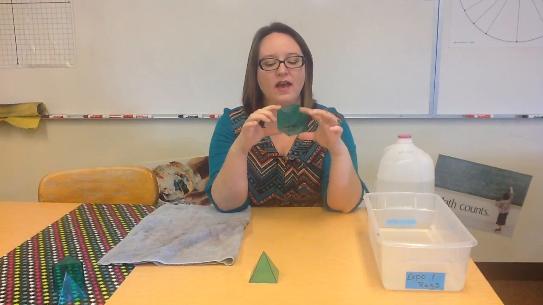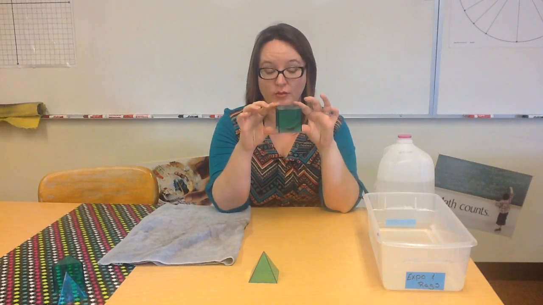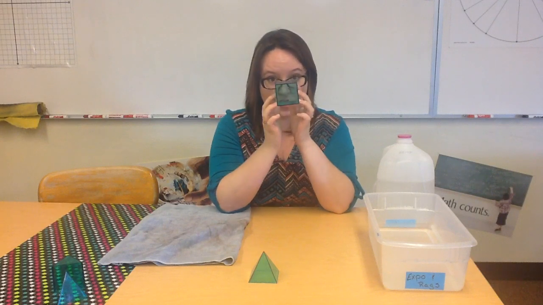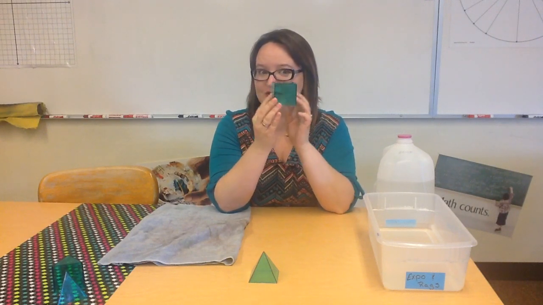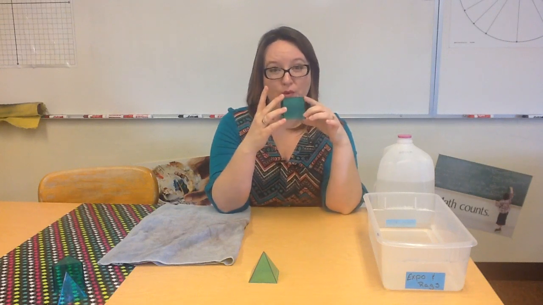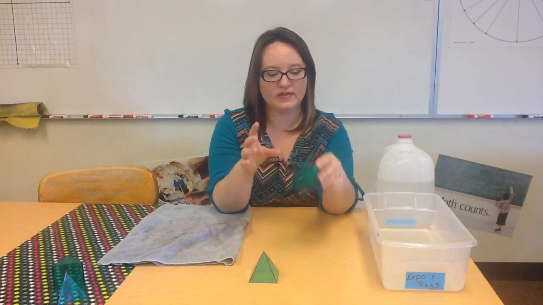Okay, here we have a nice square prism. Its base is a square. The sides are all rectangles. Well, in this case, they're actually all squares as well. So this is a square prism. Sometimes we call it a cube. Okay, so we have that square prism.